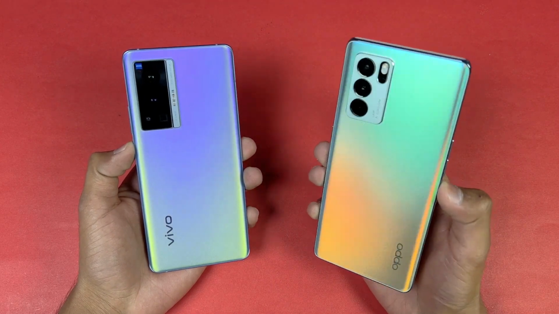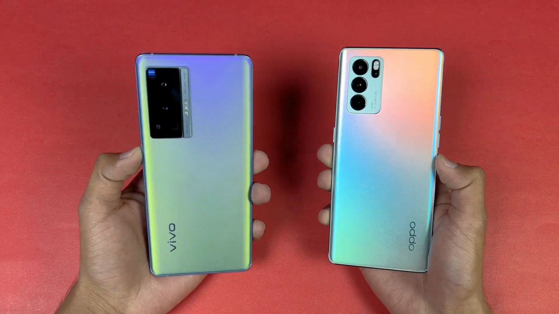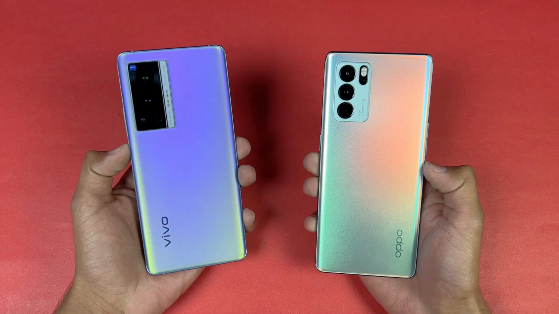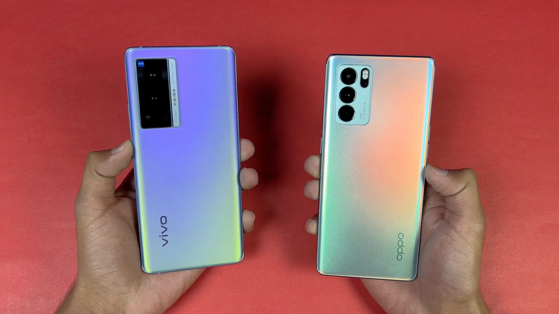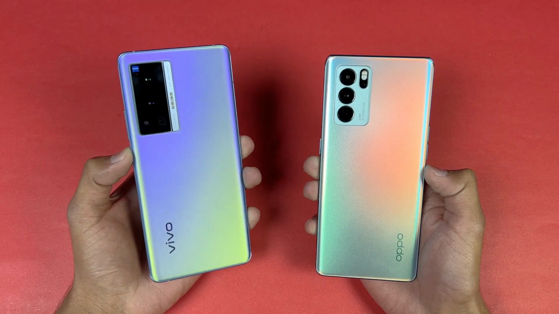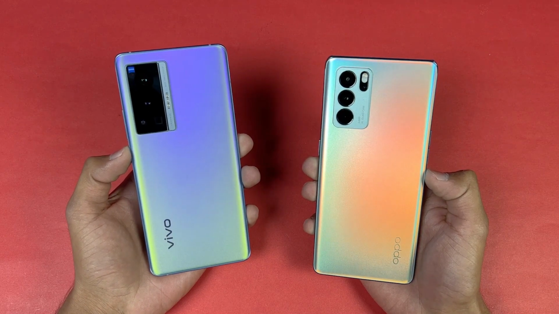Also we have an 8 megapixel ultra wide with a 2 megapixel macro and a 2 megapixel depth sensor, while on the Vivo X70 Pro we have a 12 megapixel ultra wide. Also we have a 12 megapixel telephoto lens which gives you a 2x optical zoom. Lastly we have an 8 megapixel telephoto lens which gives you a 5x optical zoom with OIS.